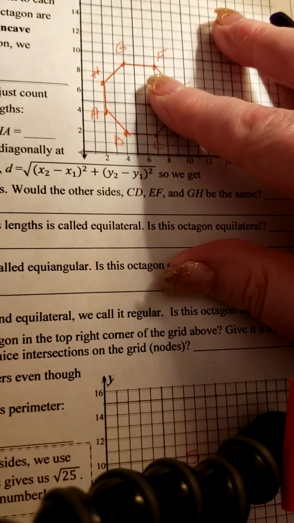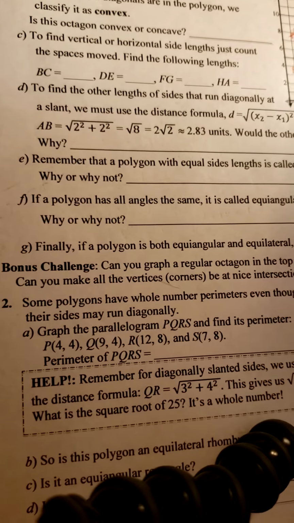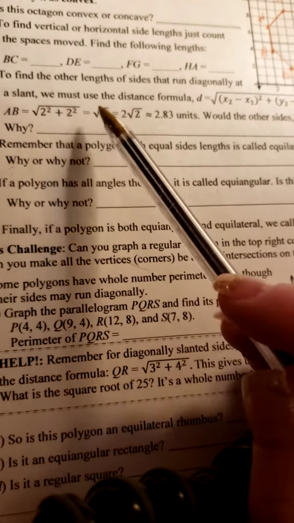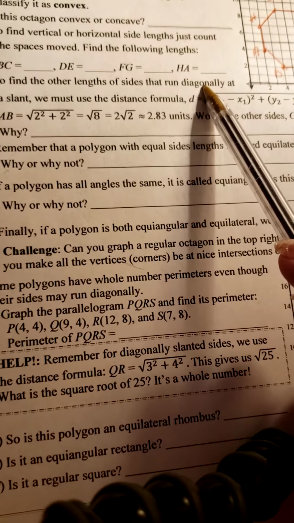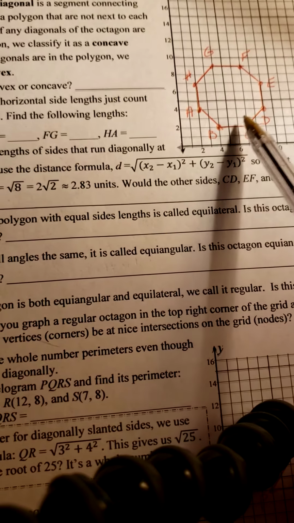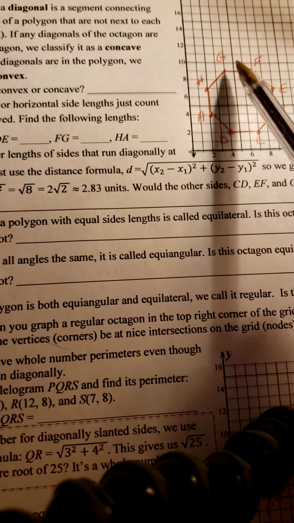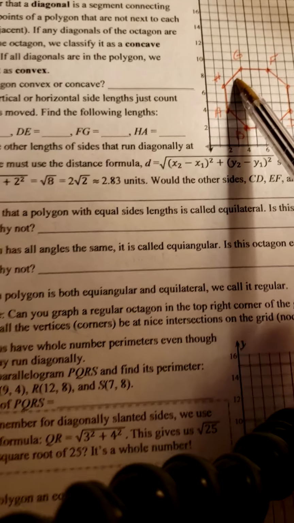Now, for your slant, to find the lengths of the ones that run diagonally, that would be this one, this one, this one, and this one.